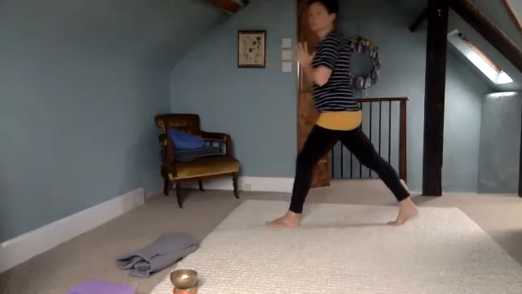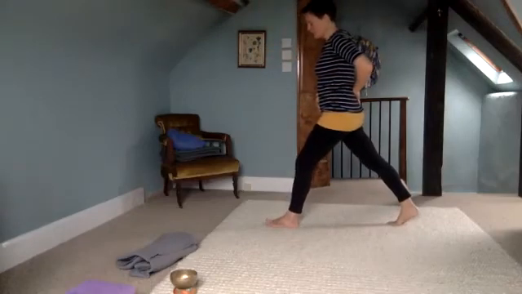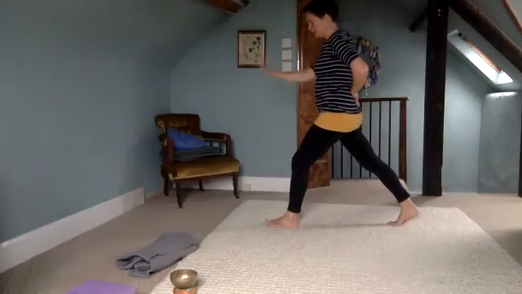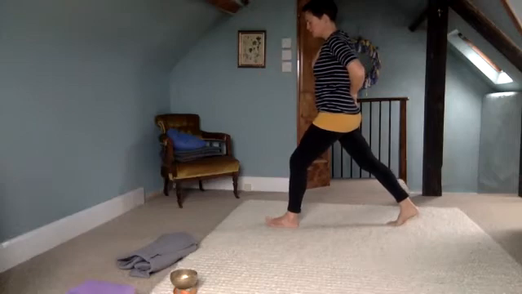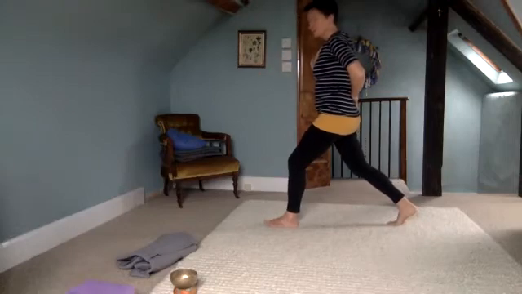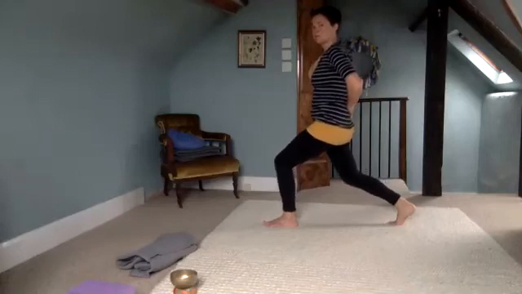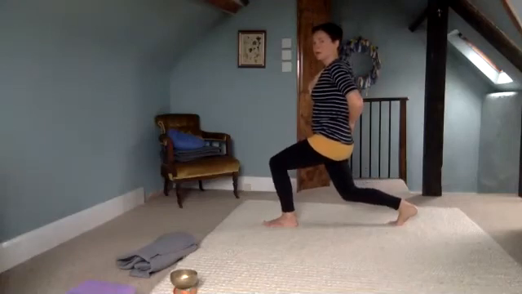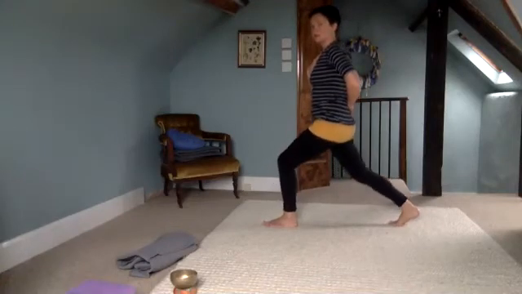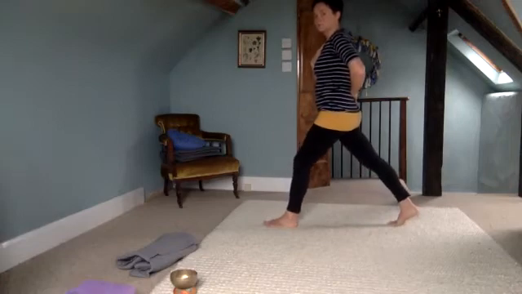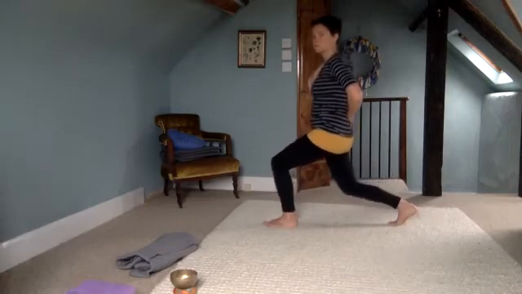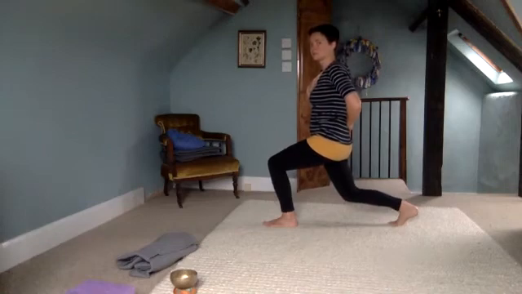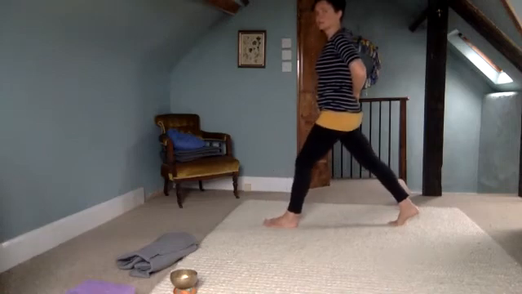So we're going to take the right leg back about a leg's distance, hands either with support or at your heart, and then beginning to bend that back knee, and then lengthening at your own pace. Just really sensing the strength that there might be in the legs as you do this.